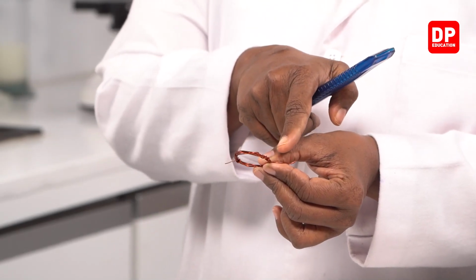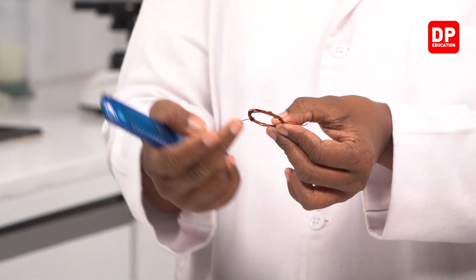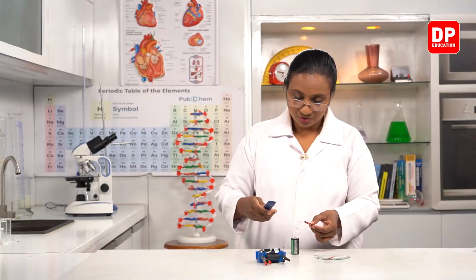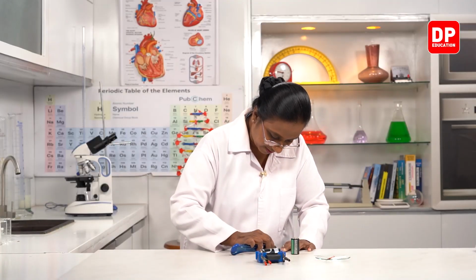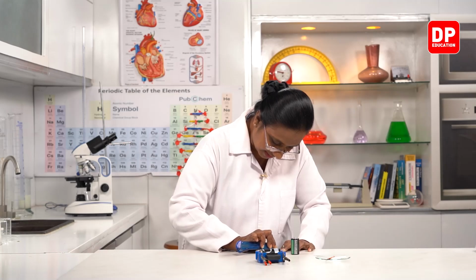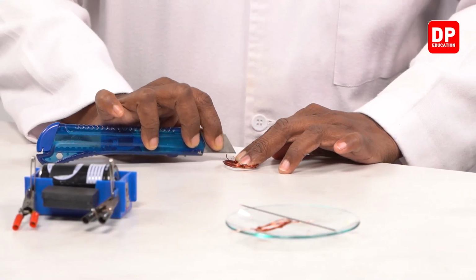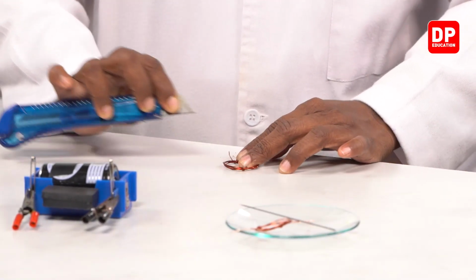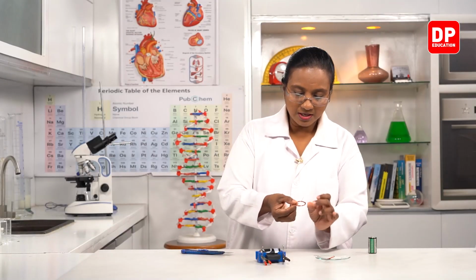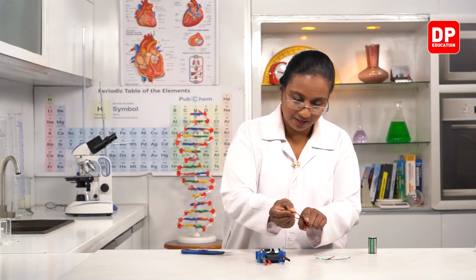The same way I have to remove from the top of this, but not from the bottom. So we can scrape it off like this. We can scrape off the insulation. Now here you might be able to see the difference, students.